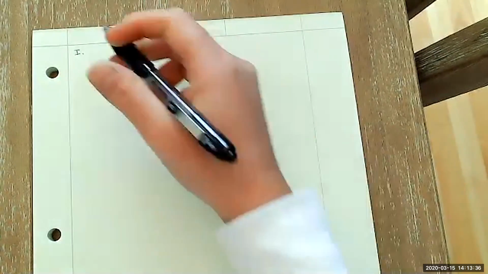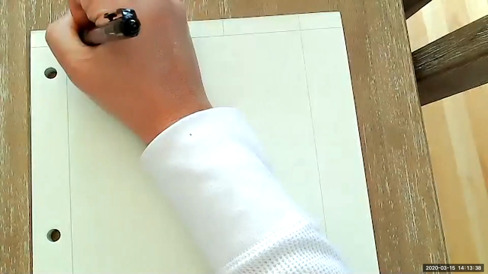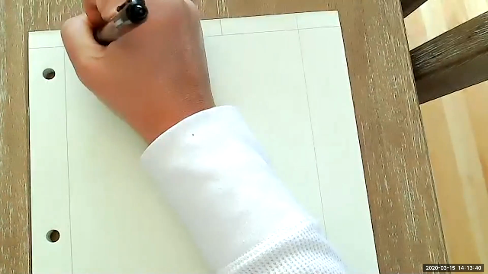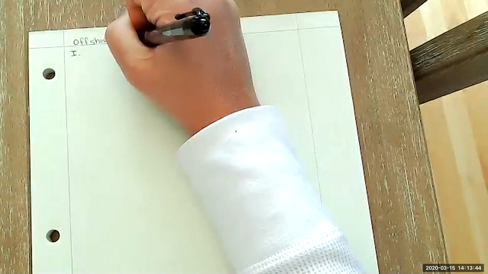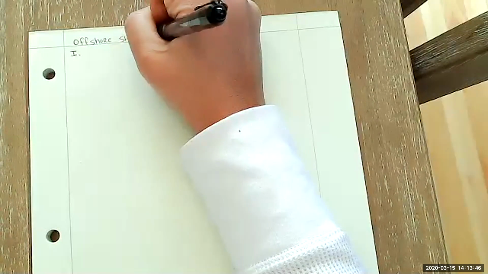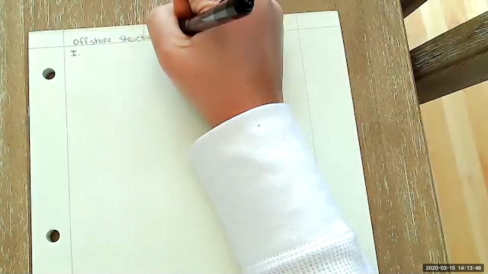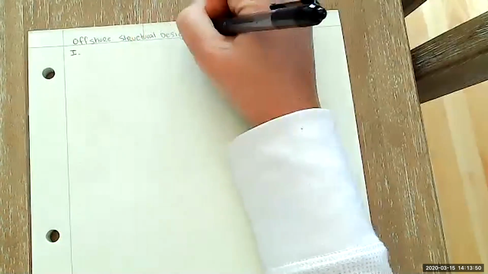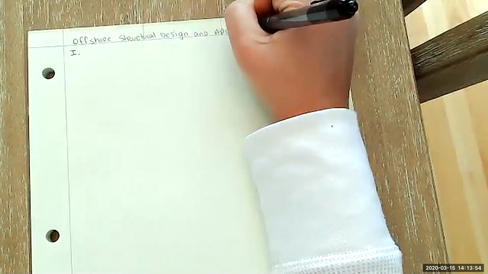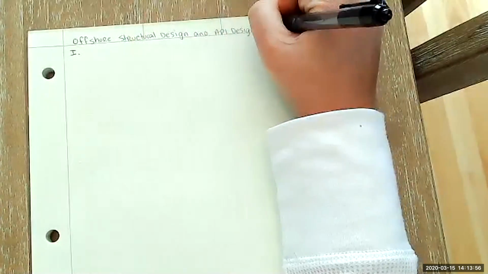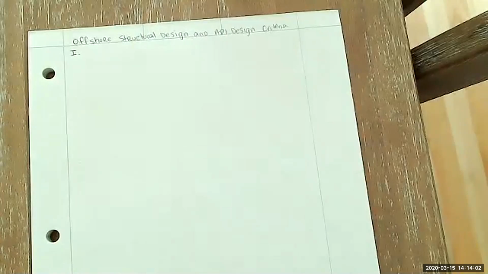So this is a new unit. So we're starting with letter I, and I'll title this Offshore Structural Design and API design criteria. And we're still recording.